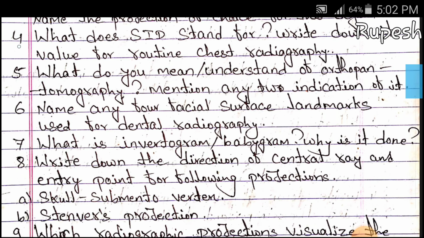Question number 4. What does SID stand for? Write down its value for routine chest radiography.